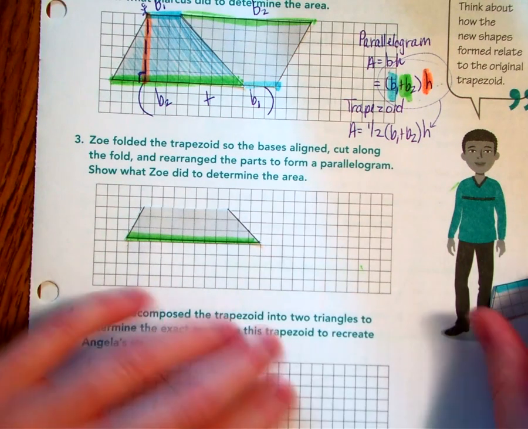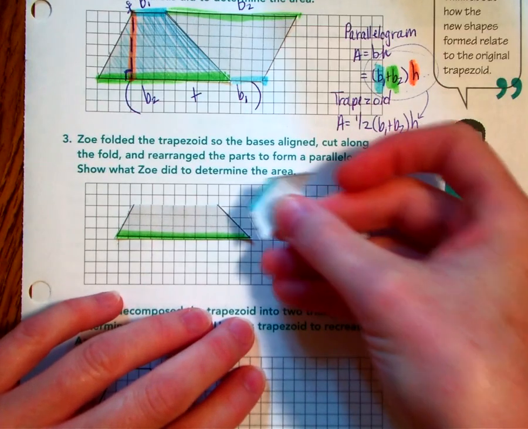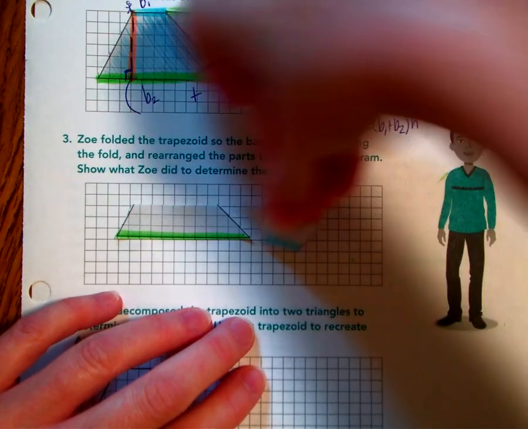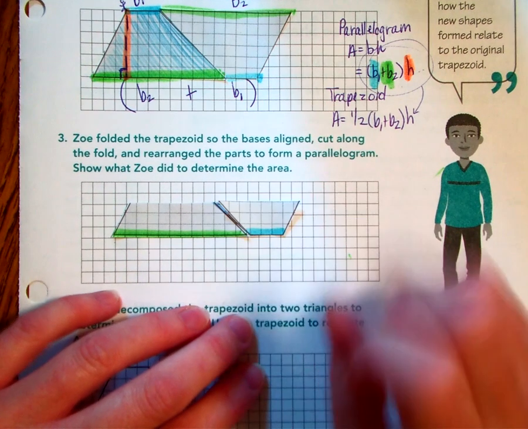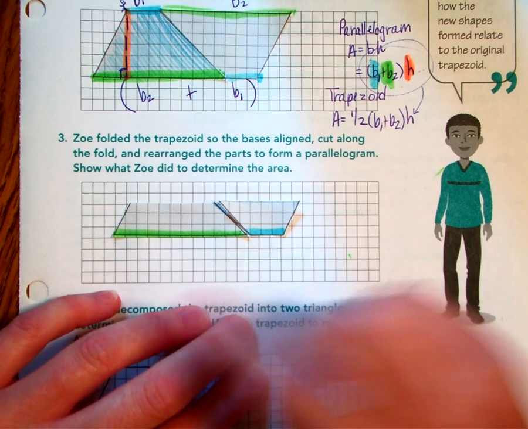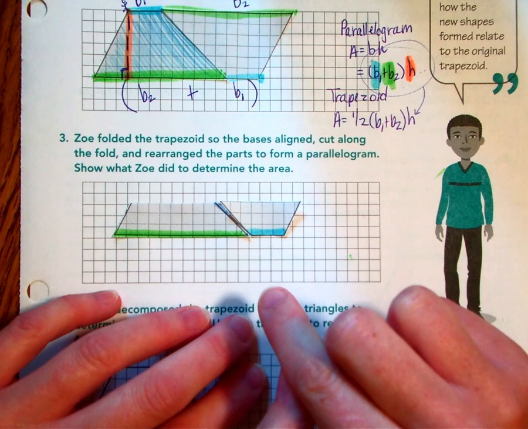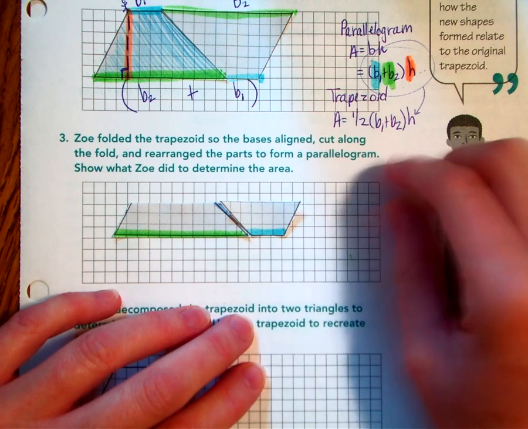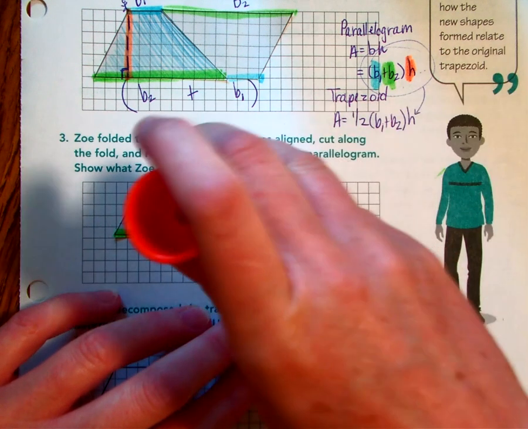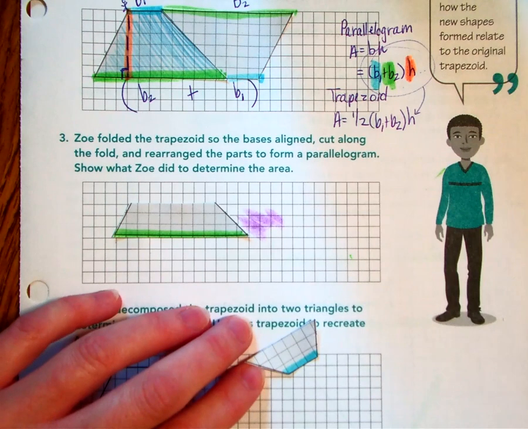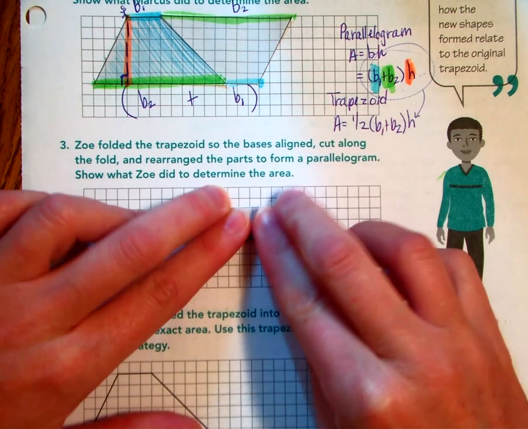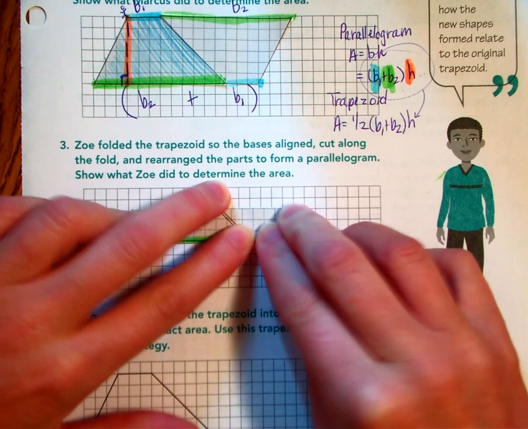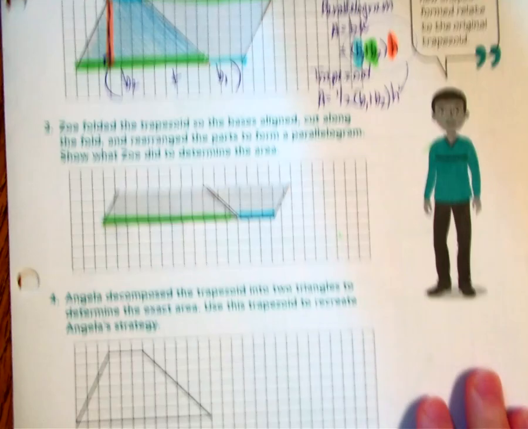And then we have to put this piece with it, which would be here. Can you see that that shape is a parallelogram? I'm going to paste it down so you can see it better. There we go. That's not bad.